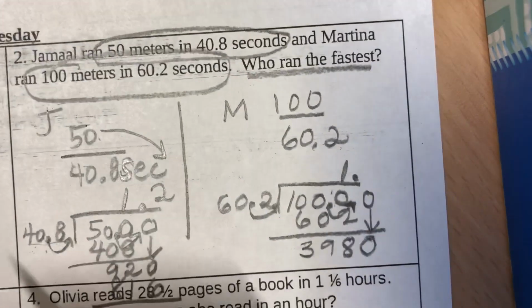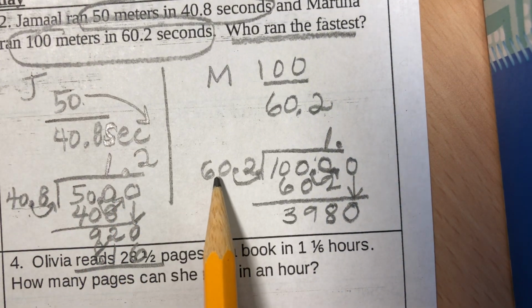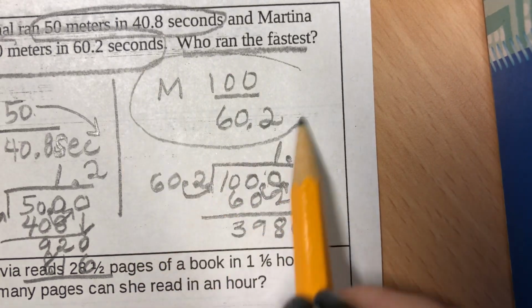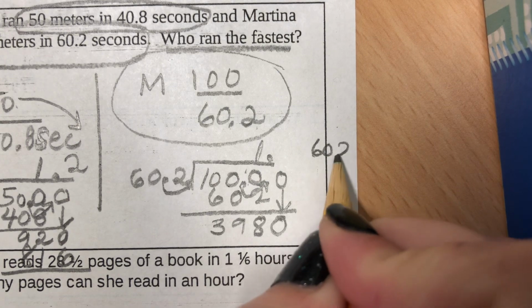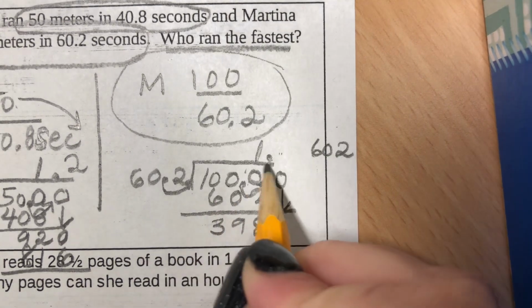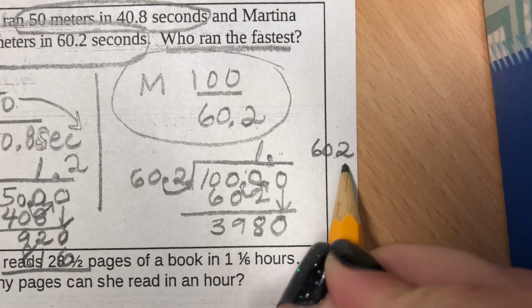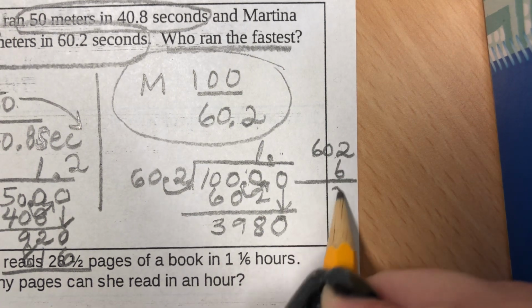Drop down. Okay, 602 goes into 3,980. I'm not exactly sure the time. I actually can just look at it and know that it's going to go more than 2 times, so that my Martina rate is going to be faster. So I know that without actually solving through, but just to make sure that I'm being thorough, I'm actually going to just give the number here. So 602, let's do times 6. Okay, see if that one works out.